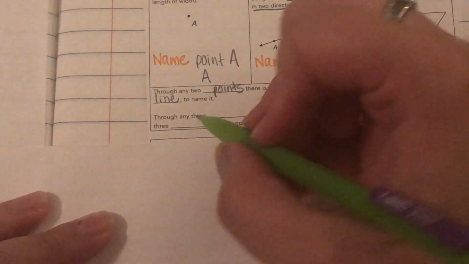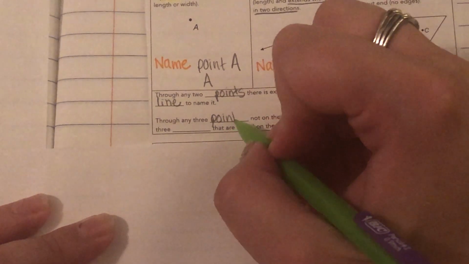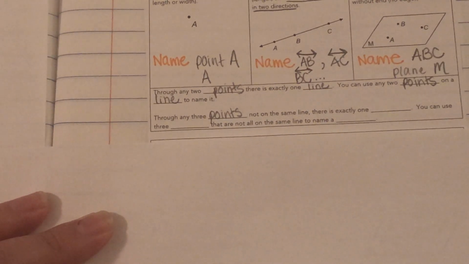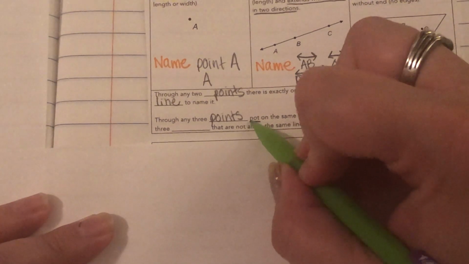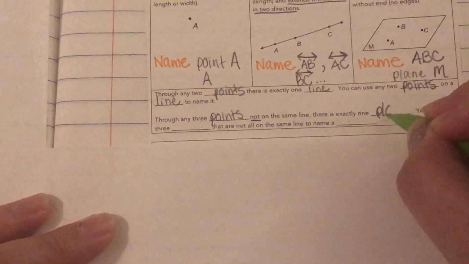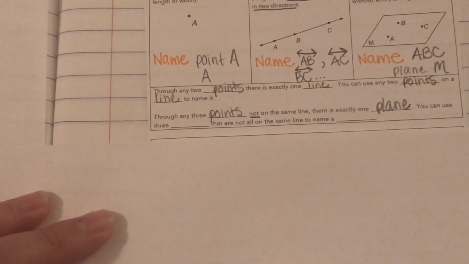Through any three points not on the same line, so that's my triangle, because they're not on the same line, there exists exactly one plane. Three points not on the same line, there exists exactly one plane.